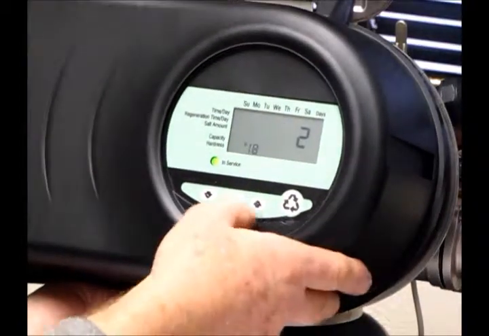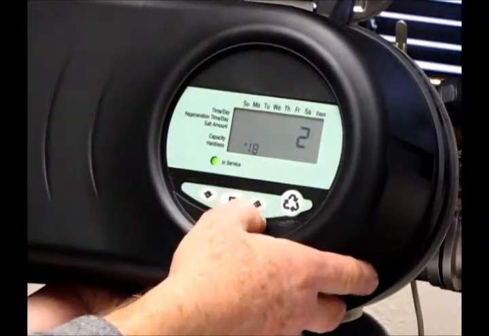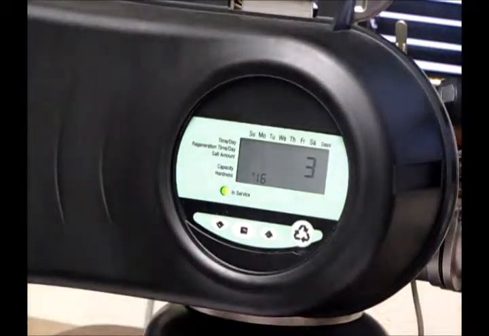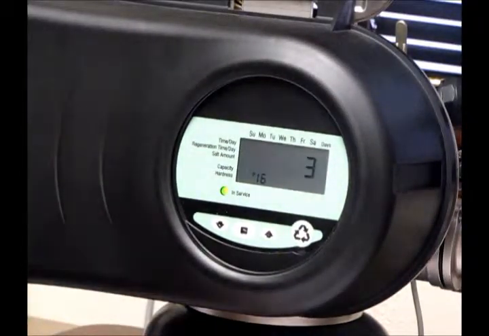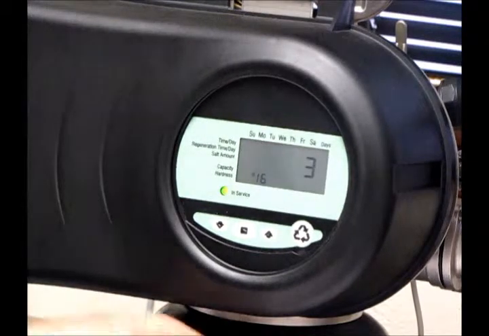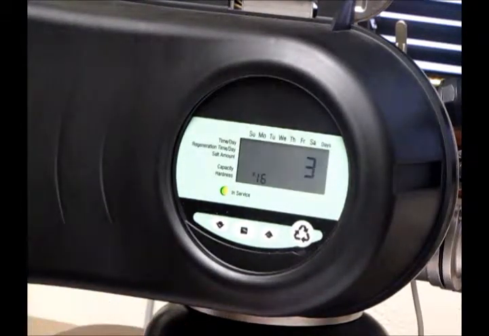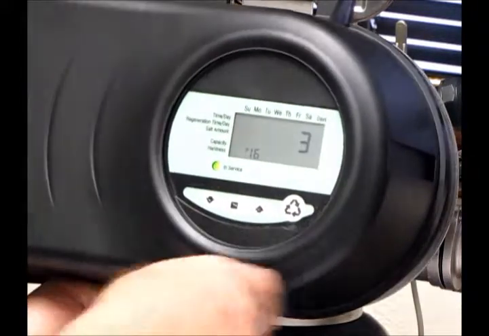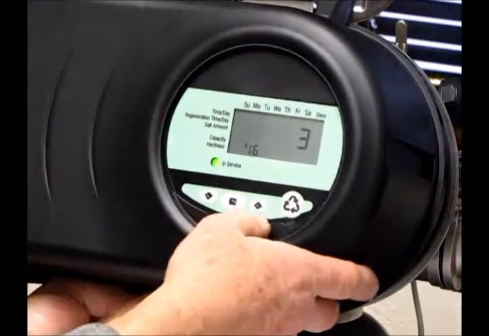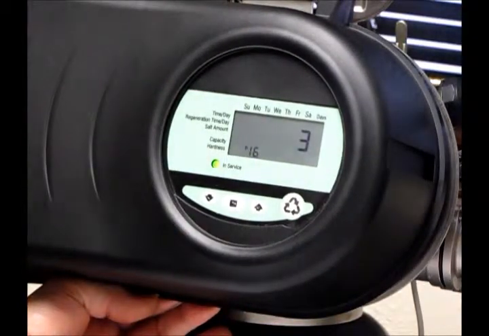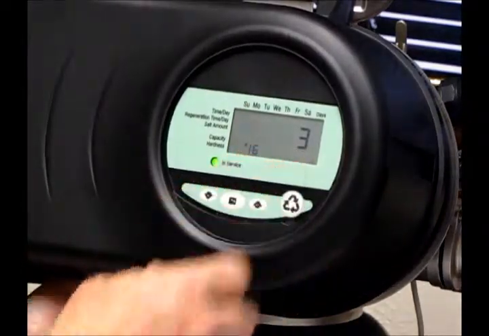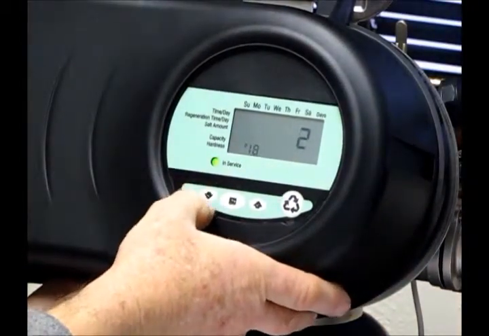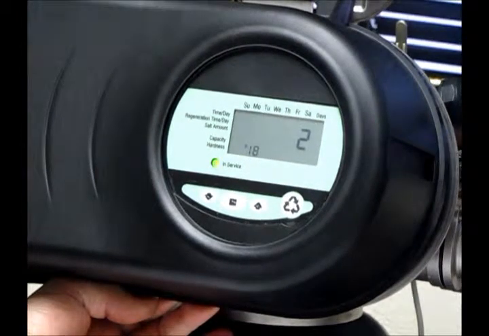We need to start at P16. Okay, that's a variable reserve. We normally want it to be a fixed reserve, so it regenerates immediately at 0 capacity. So we're going to change that to a number 3 for fixed reserve. Then we're going to go down to P17, 18. We want this set to number 3.